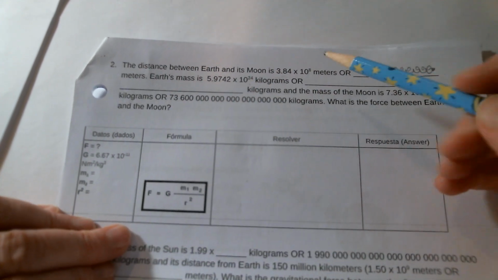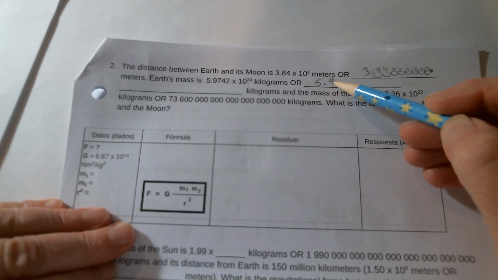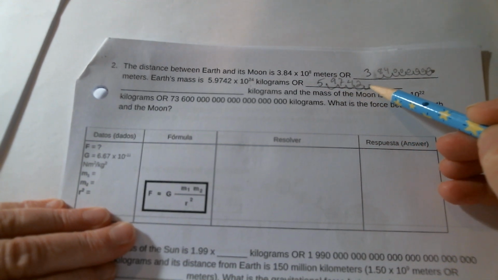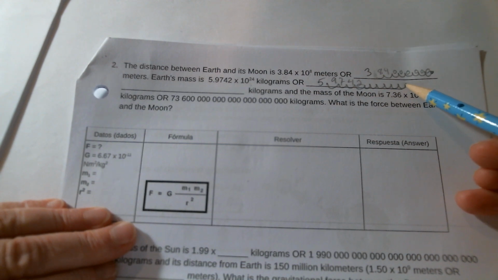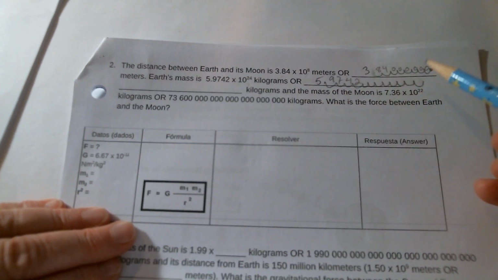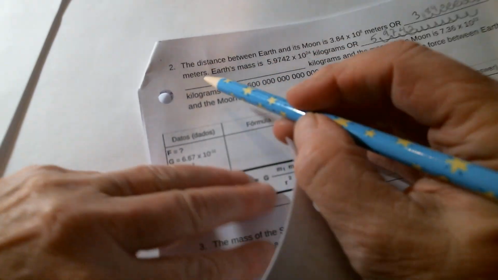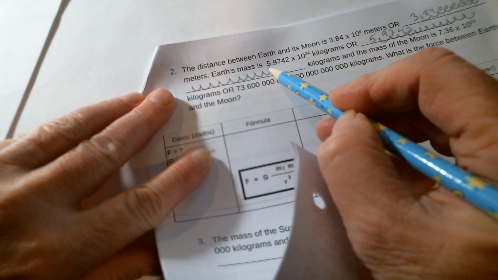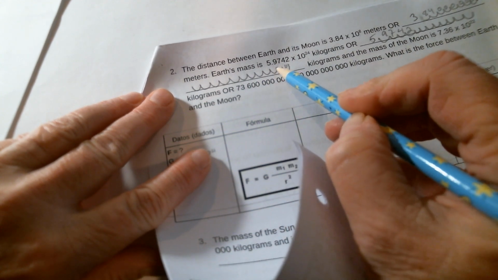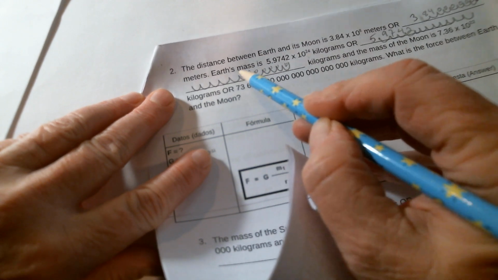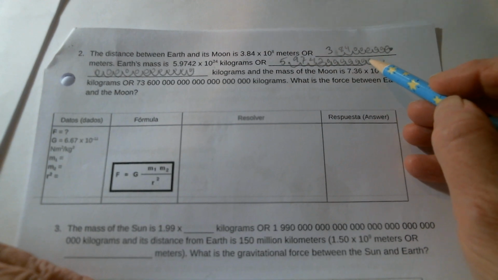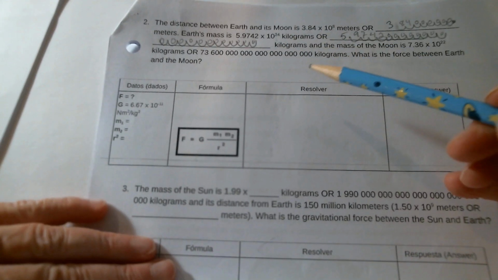Let's try this one. Now I'm going to move it 24 places. 5.9742. I'll go 1, 2, 3, 4, 5, 6, 7, 8, 9, 10, 11, 12. I'm going to stop here. Okay, 12. 13, 14, 15, 16, 17, 18, 19, 20, 21, 22, 23, 24. And all these are zeros. So you can see why we use scientific notation, because if not, there are way too many zeros to deal with. Okay. All right, so let's get into our calculation.